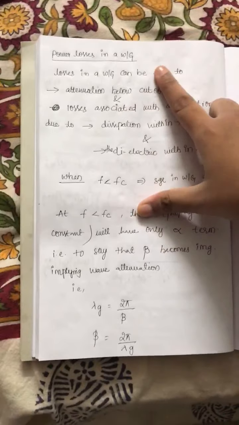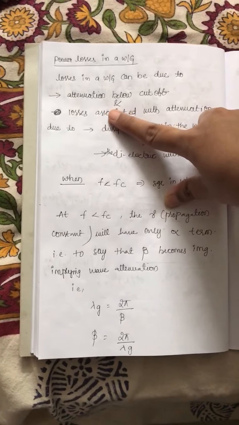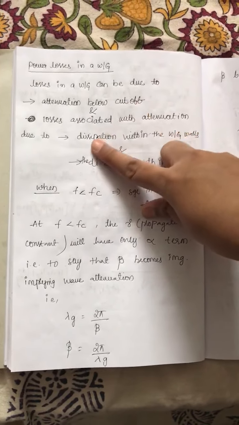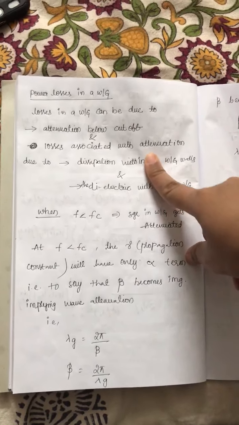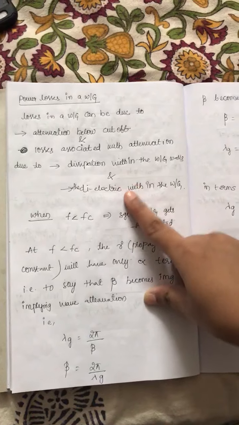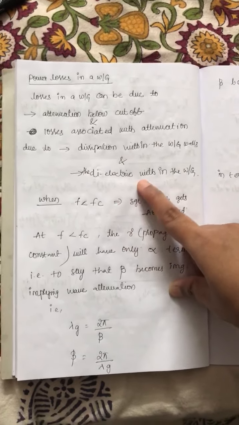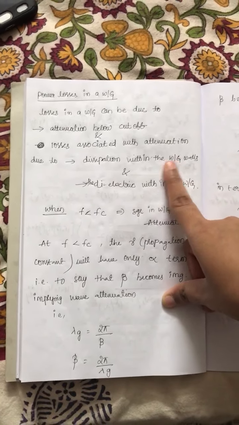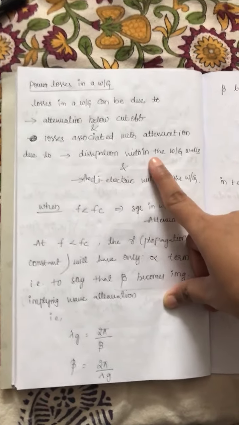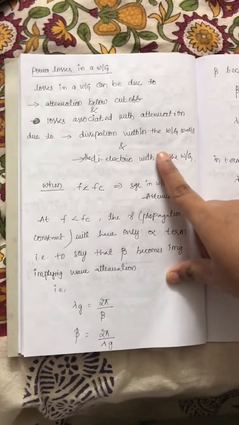The losses in a waveguide can be due to two cases: attenuation below cutoff frequency and dissipation within the waveguide walls. In a waveguide, when the signal frequency f is less than fc, the signal gets attenuated. There you will get power loss, and the other one is dissipation within the waveguide.